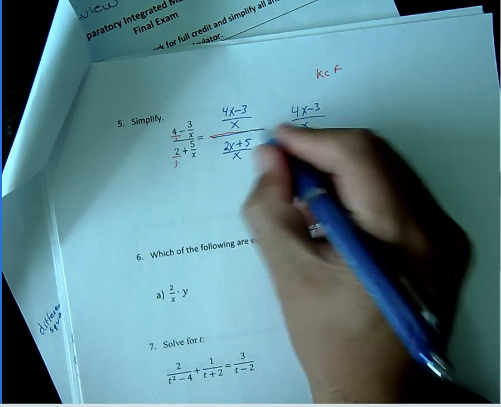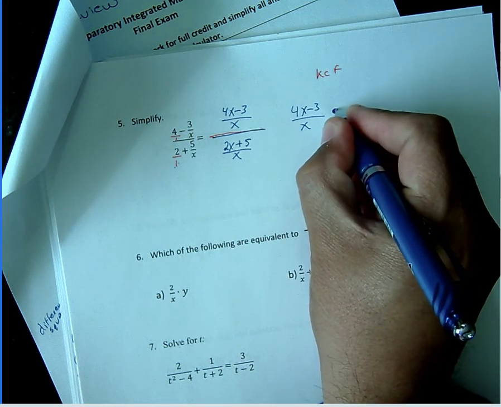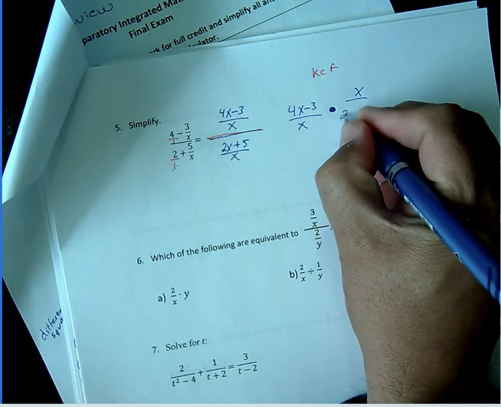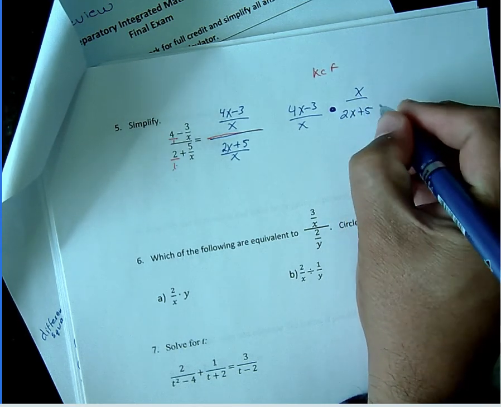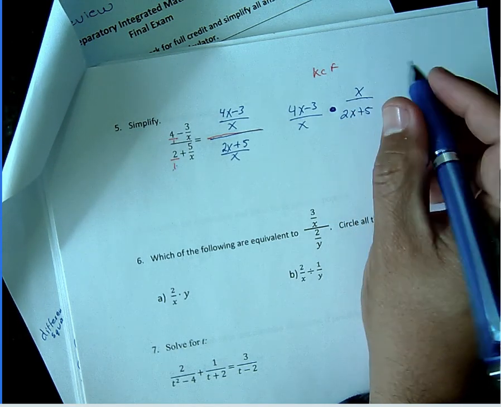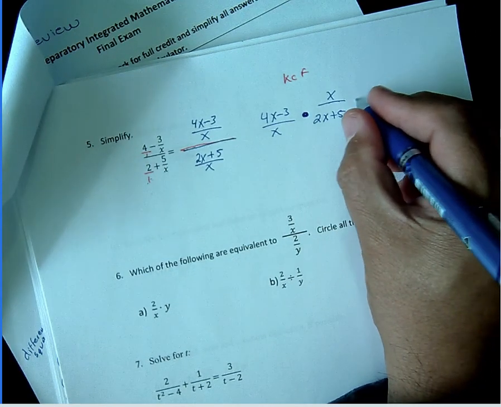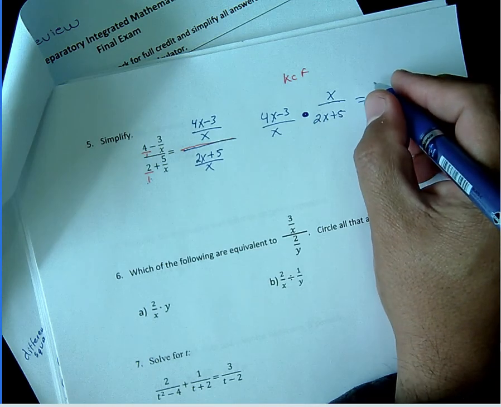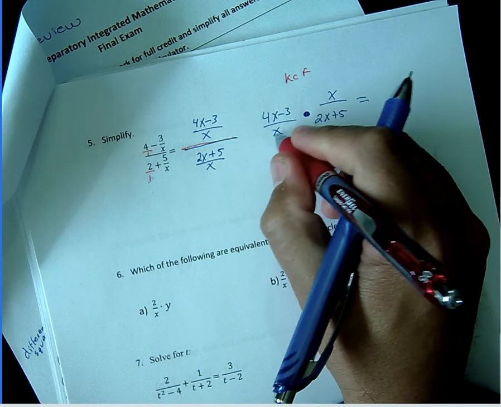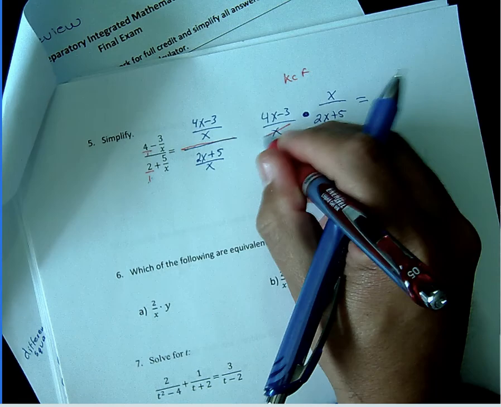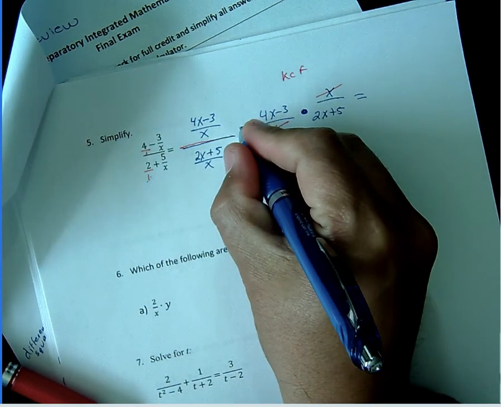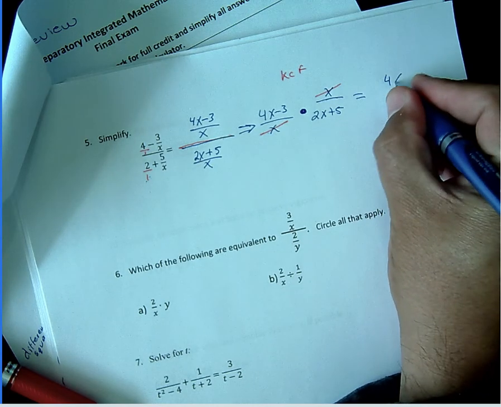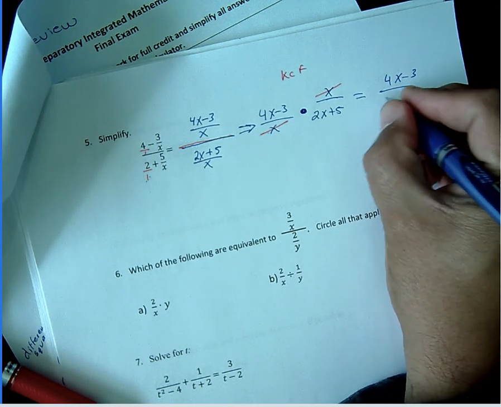You're going to change that division to multiplication, and you're going to flip this. So now it's x over 2x plus 5. From here, you can put everything together, or you can cancel. This one is easier. Remember, you can cancel diagonally. So you know these are going to cancel. These two are going to cancel, and you're going to end up with this.